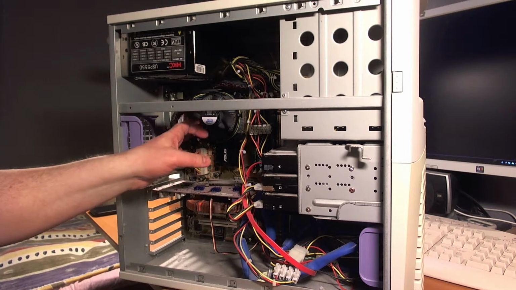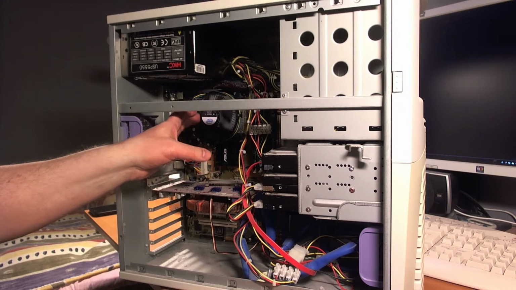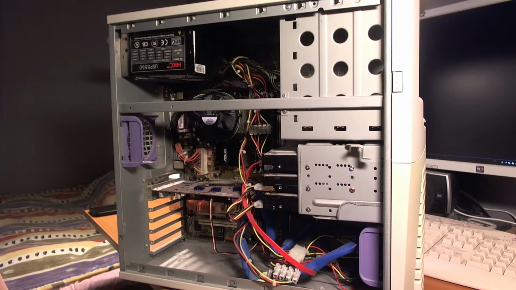I still use the standard CPU cooler, and it makes a lot of noise, back in those days, because it has to run really fast, since these Pentium 4 processors are kind of famous for being really hot and also consuming a lot of power.